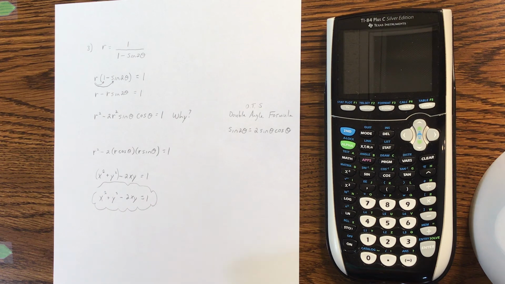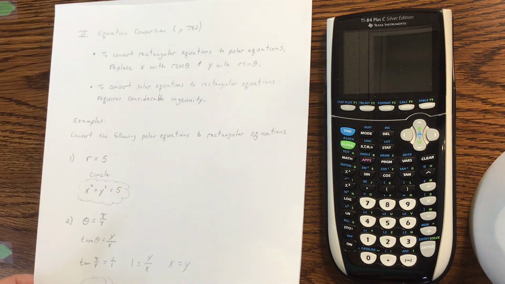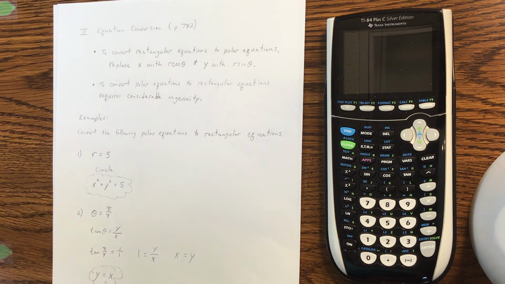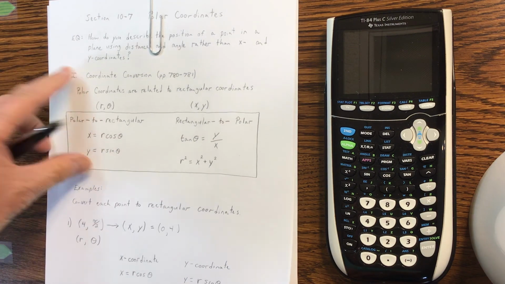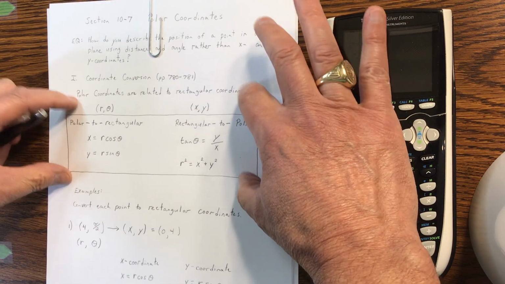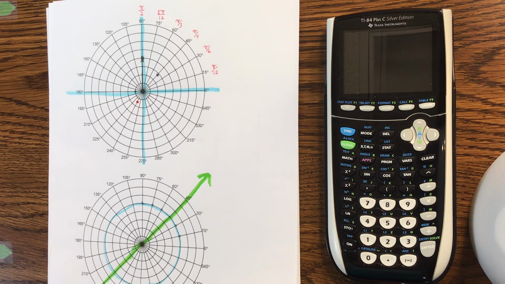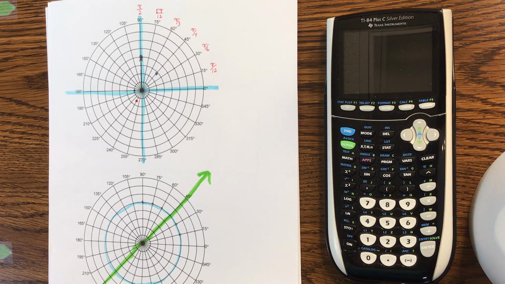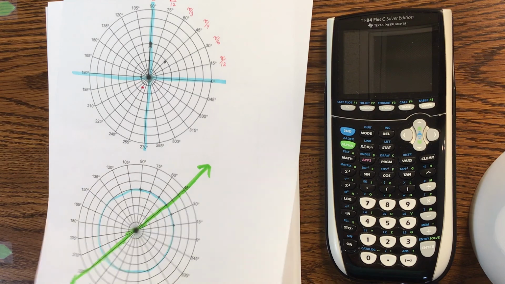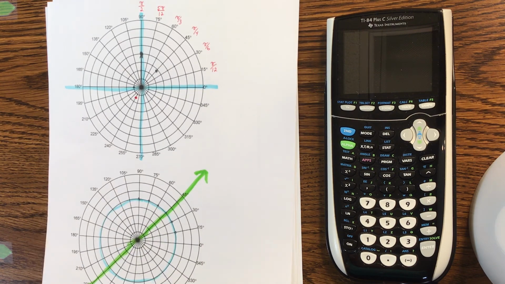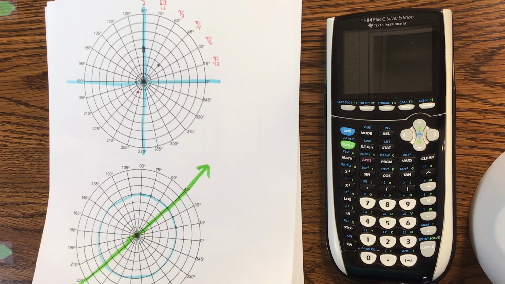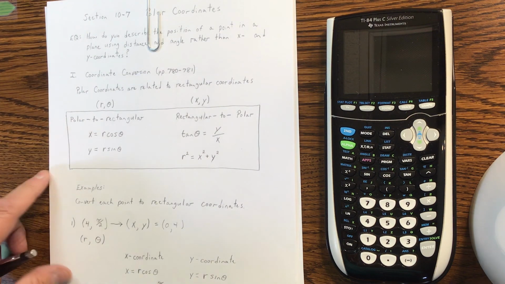Okay, so this is what this section is all about. Equation conversions and coordinate conversions. And once again, this is the critical part of this section. And then also, if you want, go to the Google like I did, look up polar coordinate graph PDF, and you can print these up. They're all free. All right, so I'm going to stop right there.